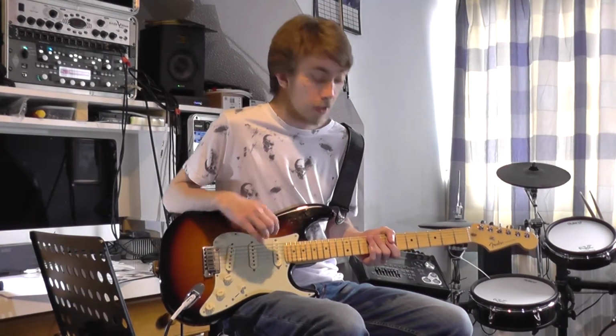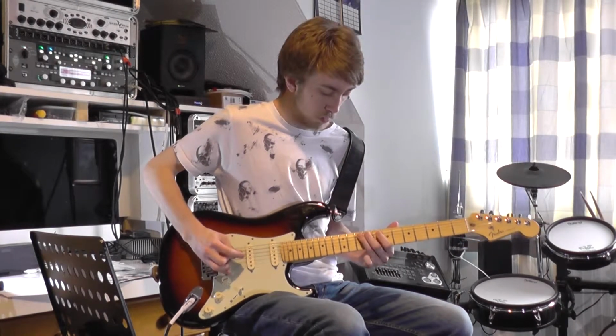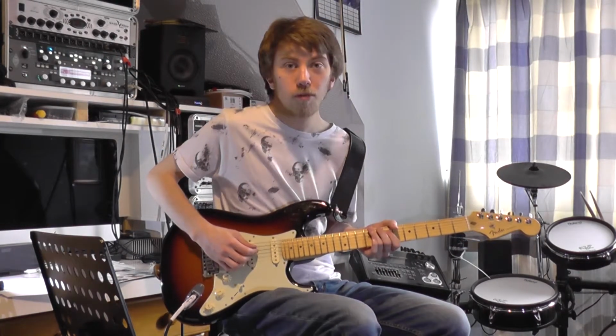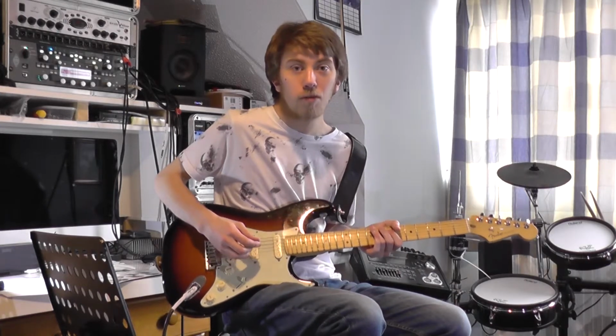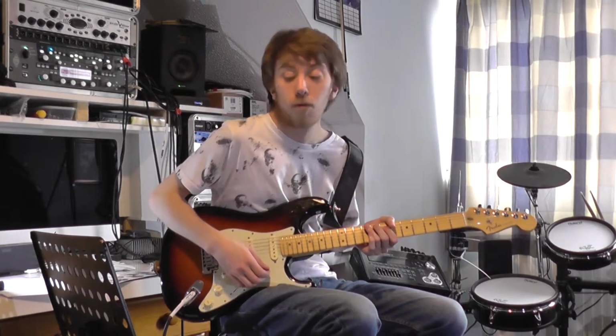Okay, so the sixth mode is Aeolian mode, so that's the note A, because that's the sixth note of the C major scale, so like this. It's also the same as the natural minor scale for A minor. So we're going to have a look at that now.